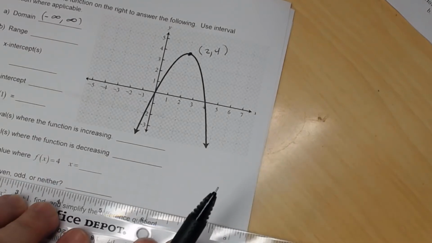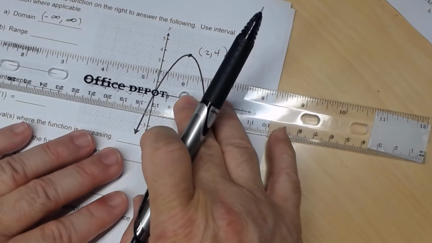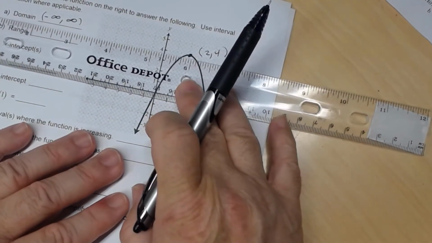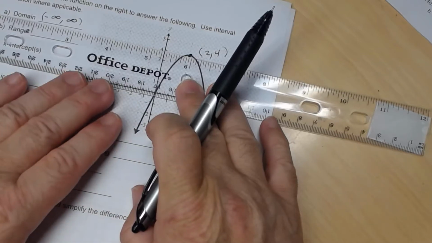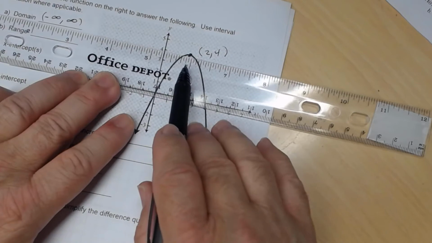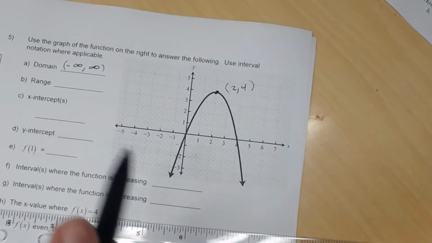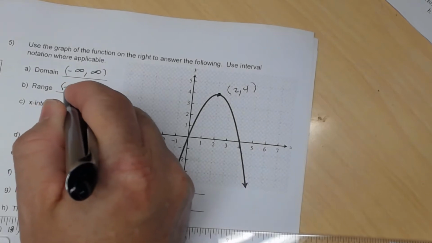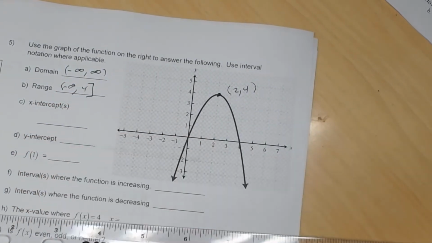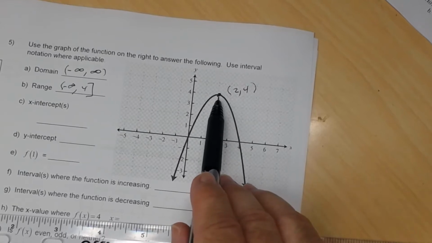And so I'm going from -infinity all the way to, and then when I go on the y-axis, I stop here. And the question is, what is this y value right here? Because remember, I'm finding range. The range is a set of y coordinates. So the y value here is 4. And so you can say -infinity to 4 with a bracket, not parentheses, because 4 is a y value on the graph.